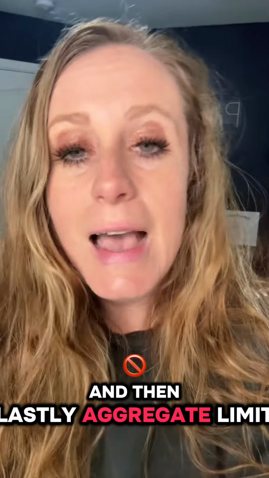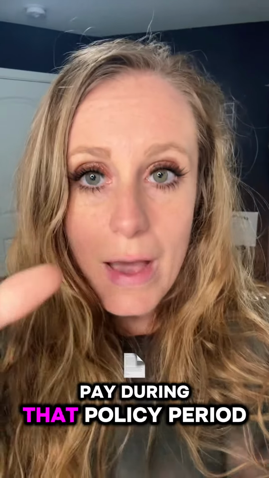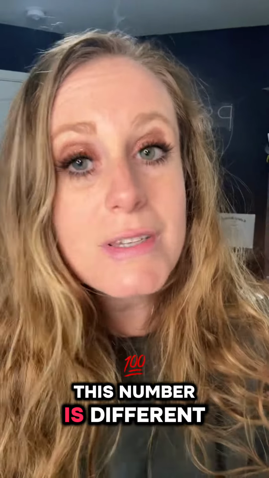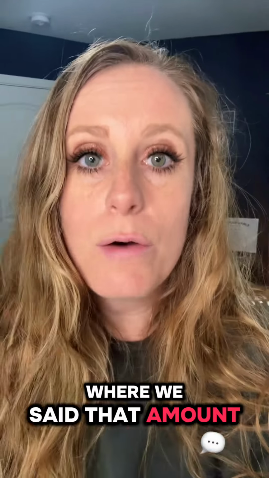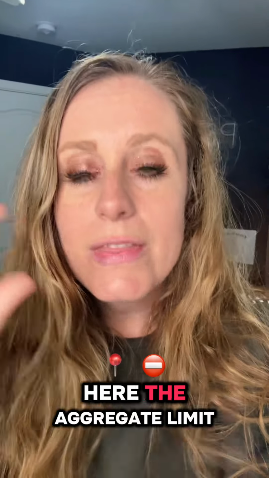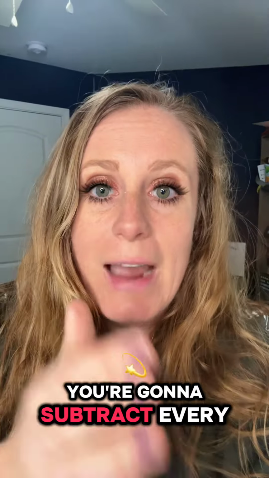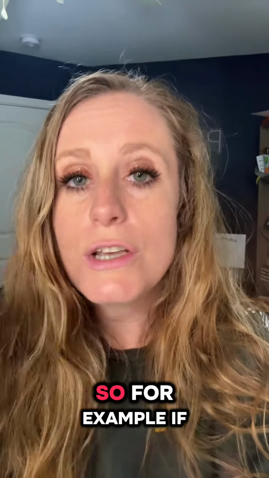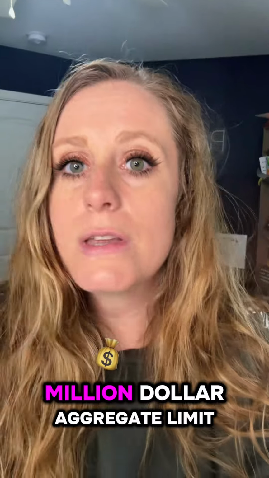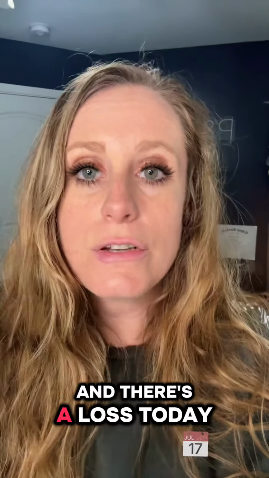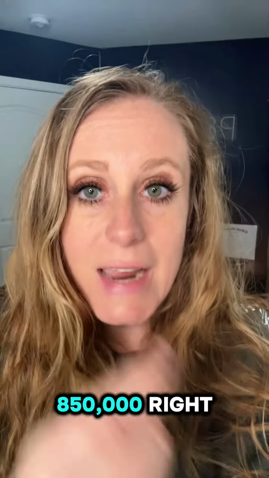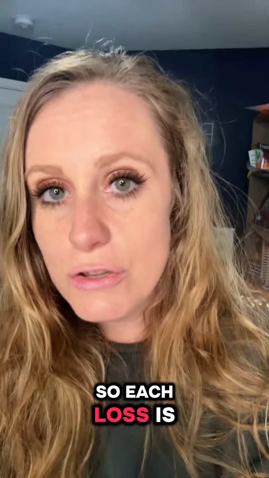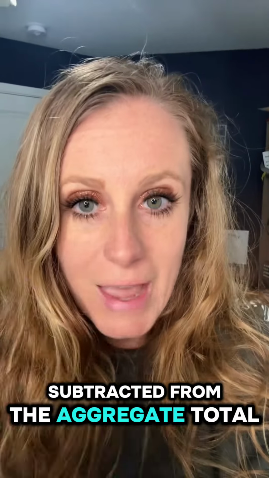And then lastly, aggregate limit. This is the max that the insurer will pay during that policy period. This number is different from what we just talked about with occurrence limit, where we said that amount will reset. Here, with the aggregate limit, you're going to subtract every time there's a loss. So for example, if the policy has $1 million aggregate limit and there's a loss today of $150,000, now that aggregate limit is $850,000, right? So each loss is subtracted from the aggregate total.